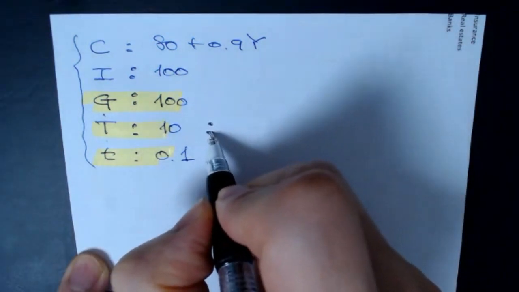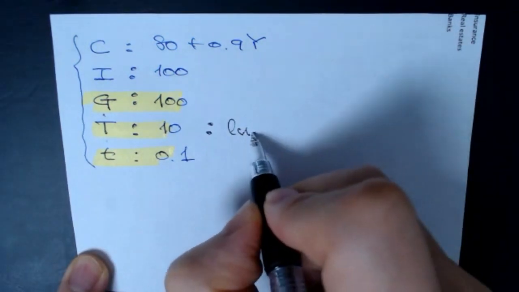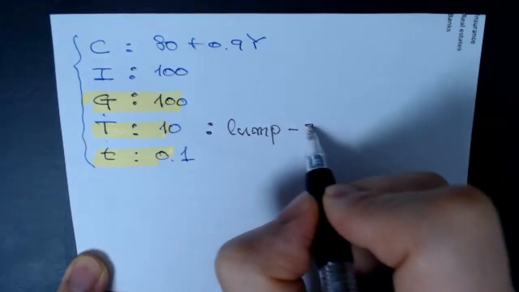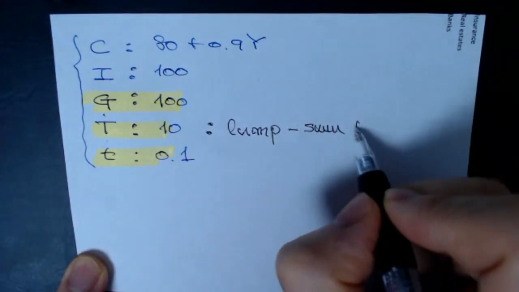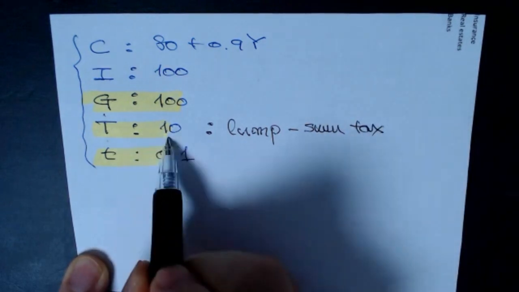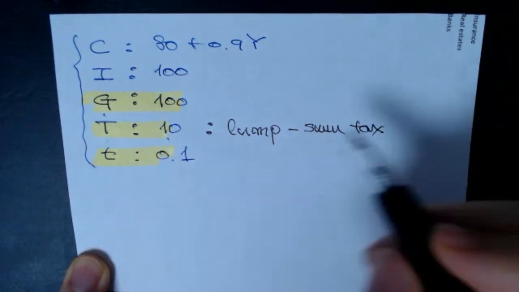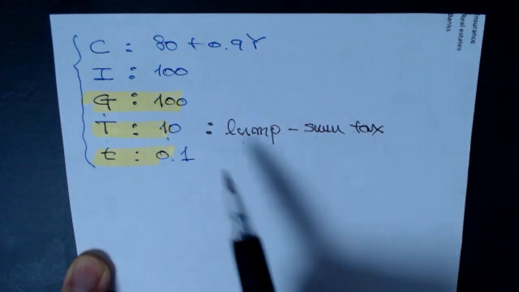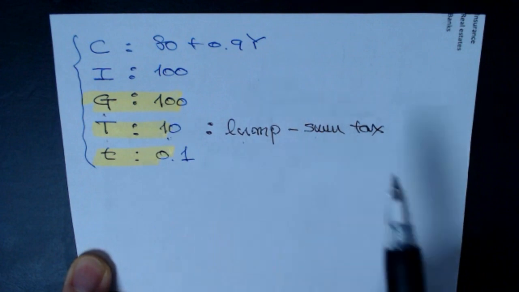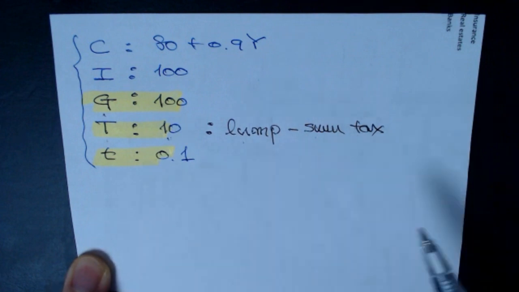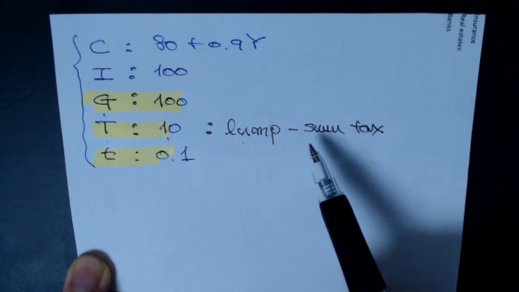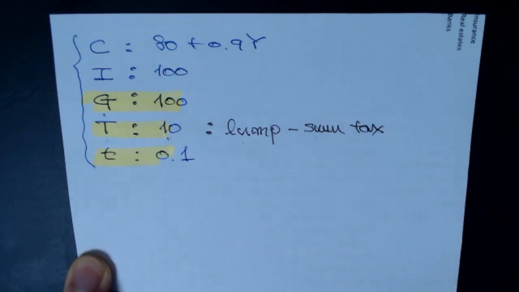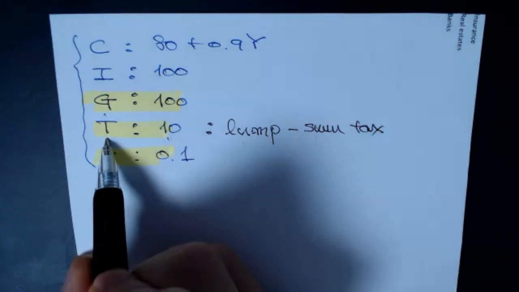This one we call a lump sum tax. So a fixed amount of tax is called a lump sum tax. Whatever the level of income, each household is supposed to pay a certain amount of tax if you are alive, right? So that is the T.